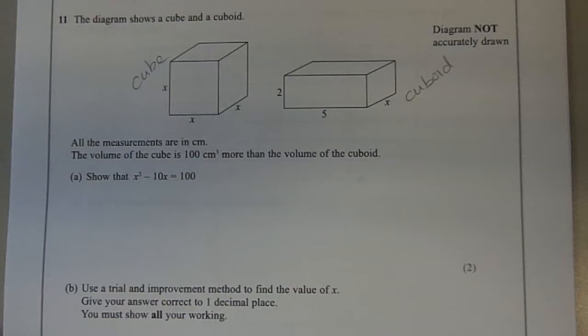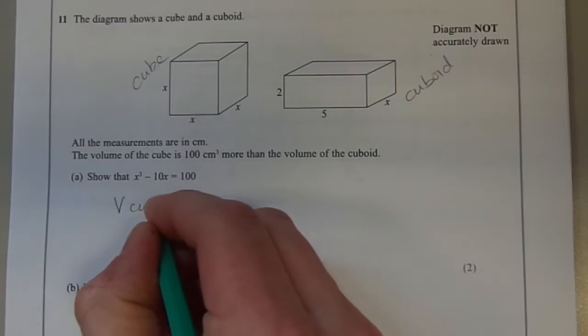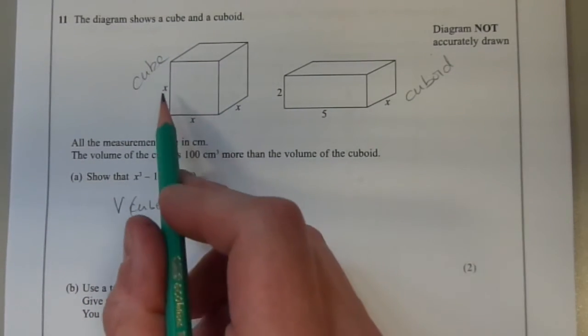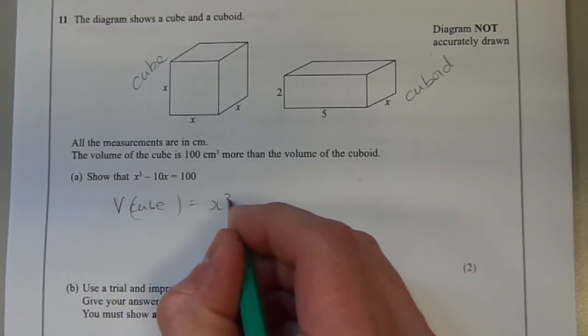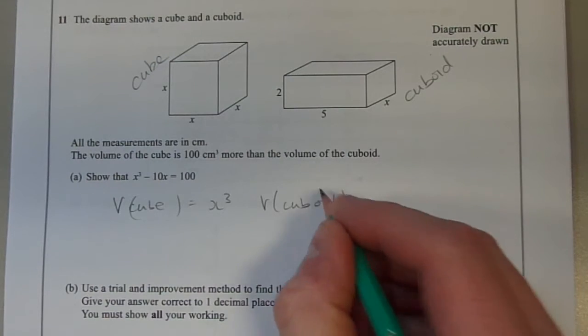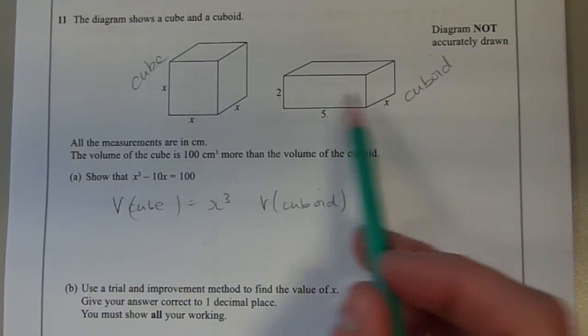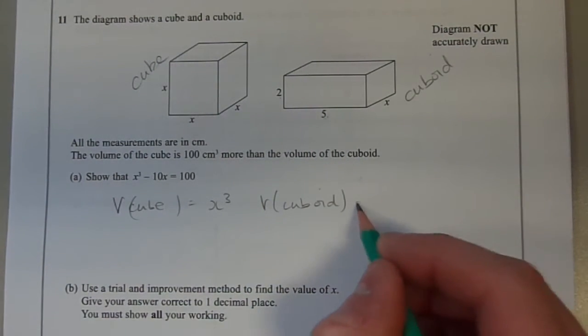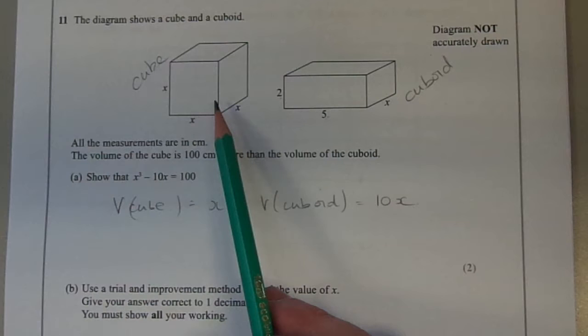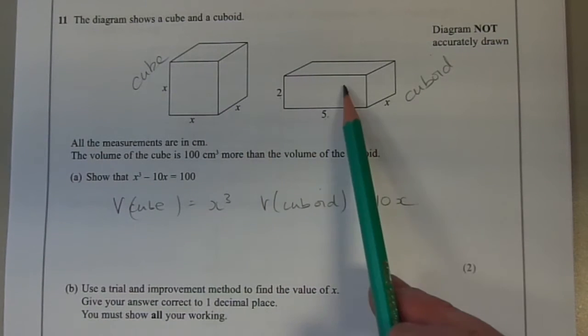The volume of cubes and cuboids is length times by width times by height. Therefore, the volume of the cube is length times by width times by height. x times x times x is x cubed. And the volume of the cuboid, length times by width times by height, 2 times by 5 times by x, is 10x.